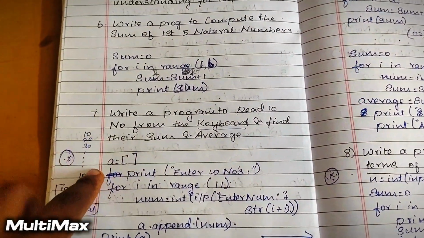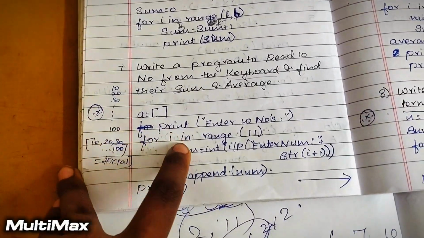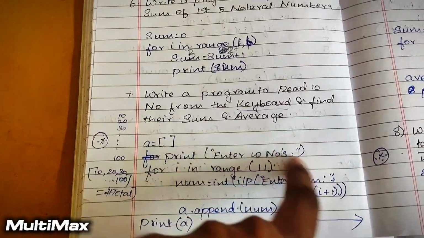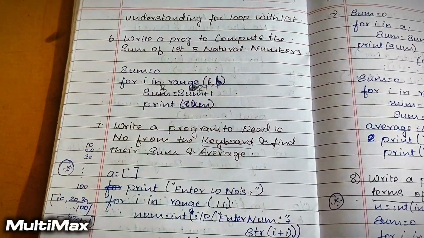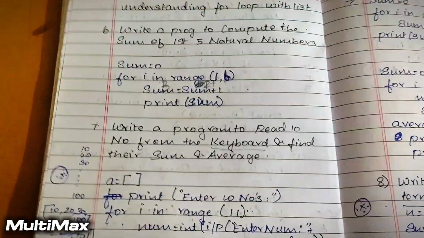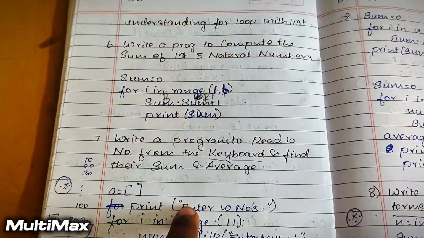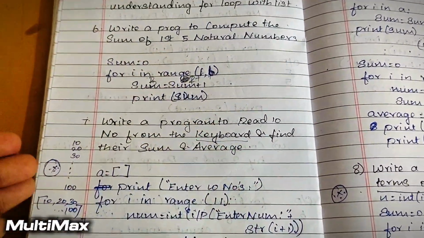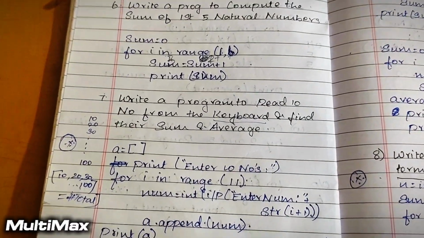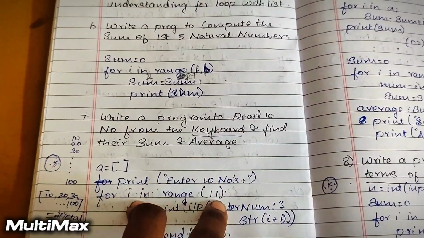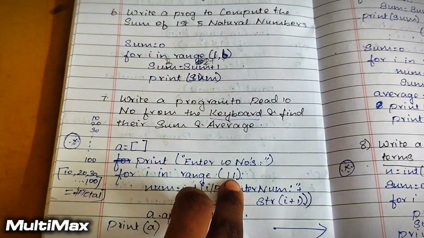So which means we print, enter 10 numbers. 10 numbers we have to enter, which means the user will enter. That's the input thing, I already told. Keyboard means input. So only 10 numbers the user will enter, which means the input the user will enter. Okay, for i in range 11. Okay, so 10 numbers, that's the reason I put 11.